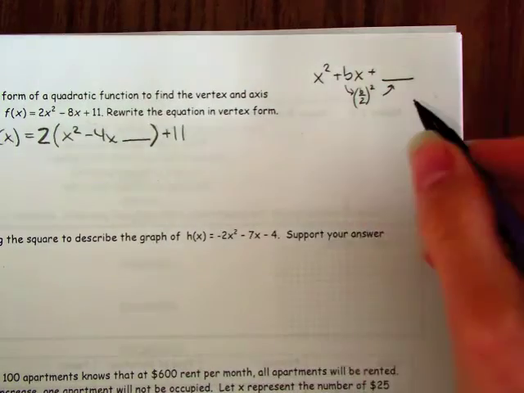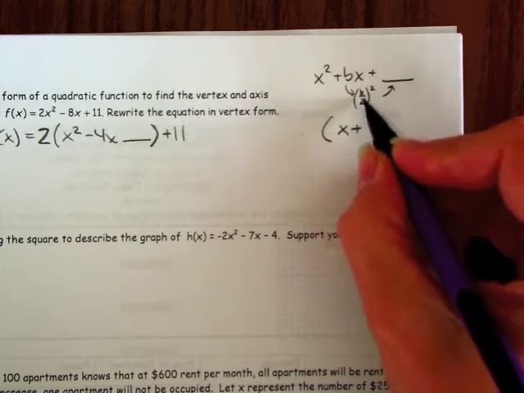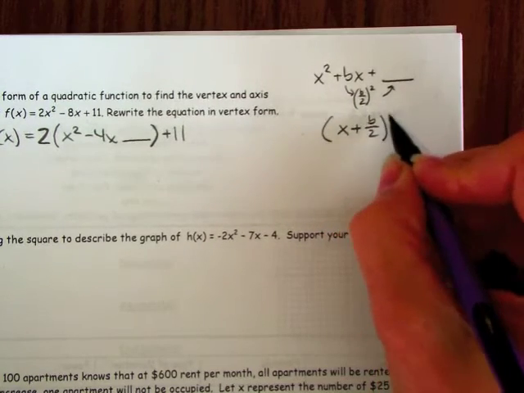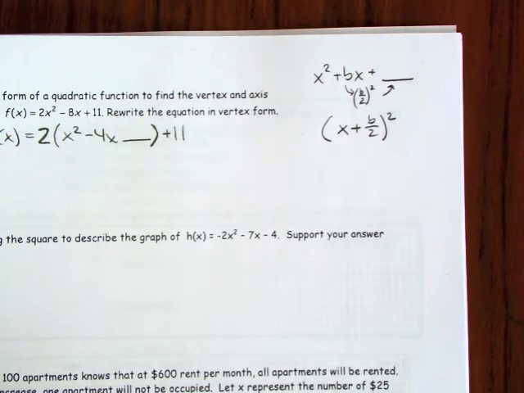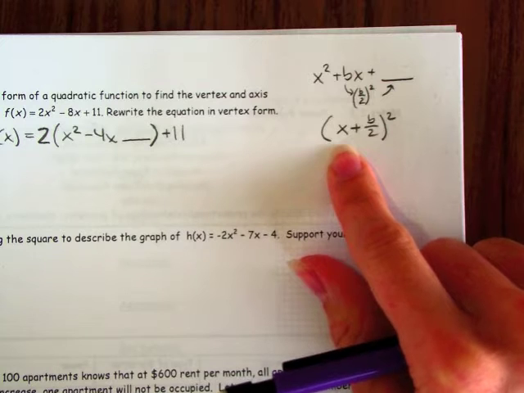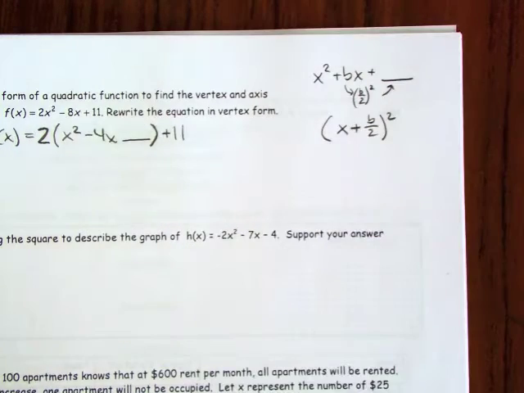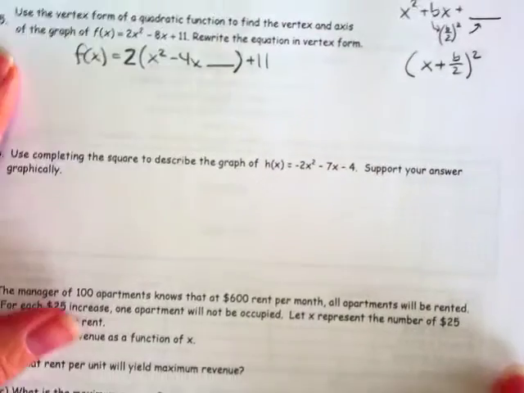And then once I have that, the binomial that's squared is x plus this b over 2. Okay, that's a quick refresher of what we did before. We took half of b, squared it, that gave us our third term. When we wrote it as a binomial squared, we specifically looked at this b over 2 as our second term for the binomial.